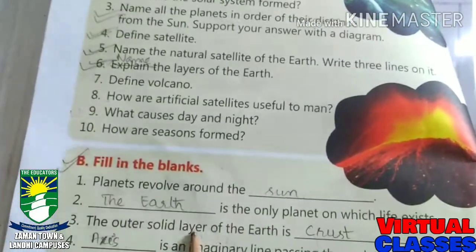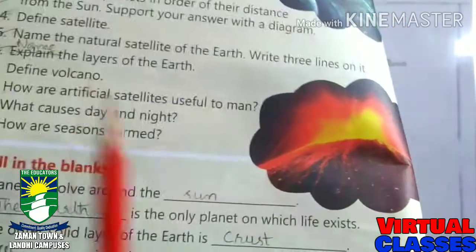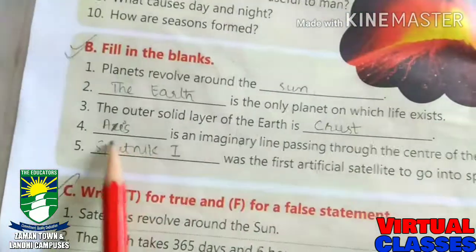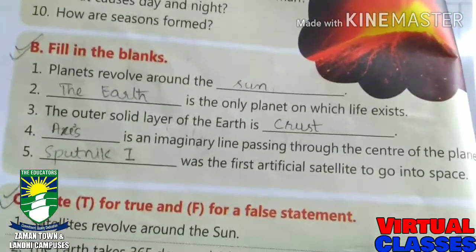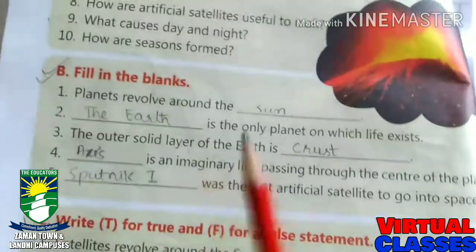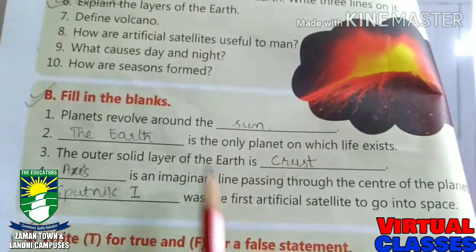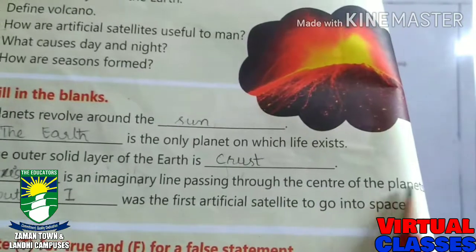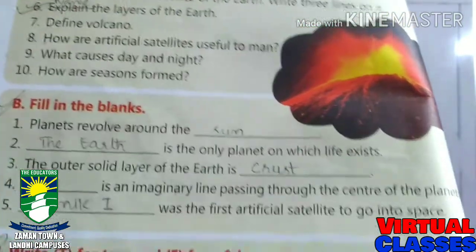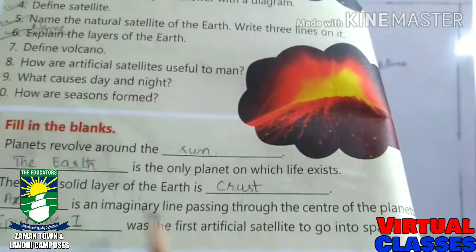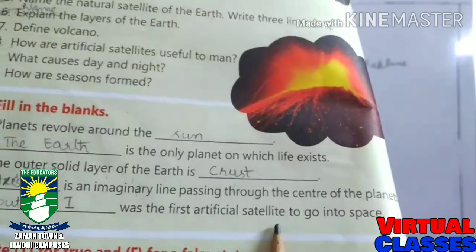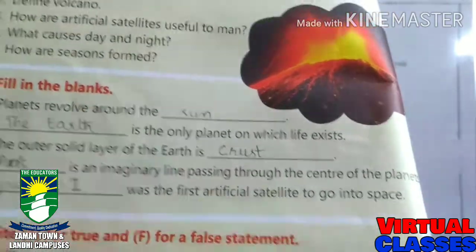Okay, the outer solid layer of the earth is dash. I have told you about the layers of the earth. We know about it, three layers. So which one is the outer solid layer? You will write it over here. Dash is an imaginary line passing through the center of the planet. You will write the answer here. Dash was the first artificial satellite to go into space. Now come to the true and false.